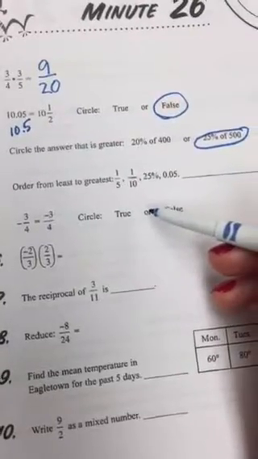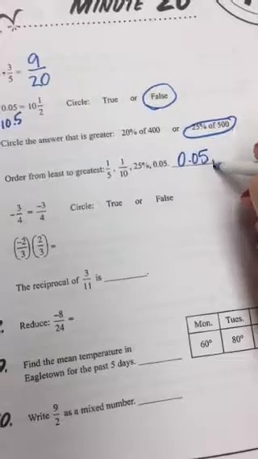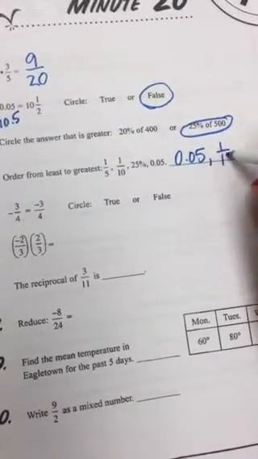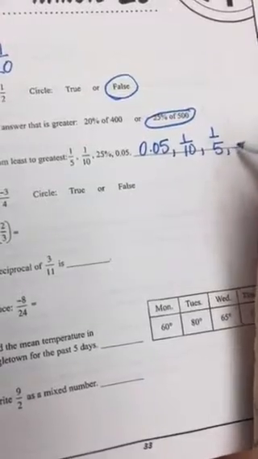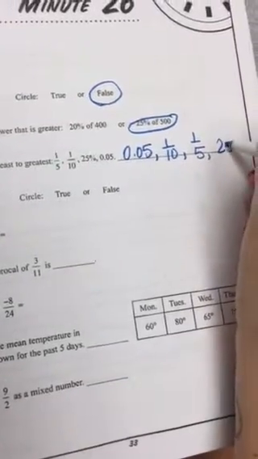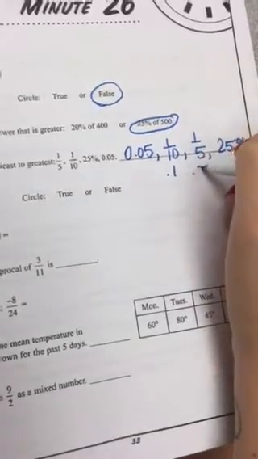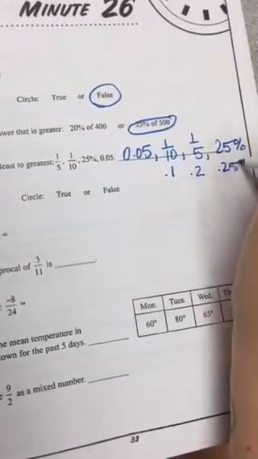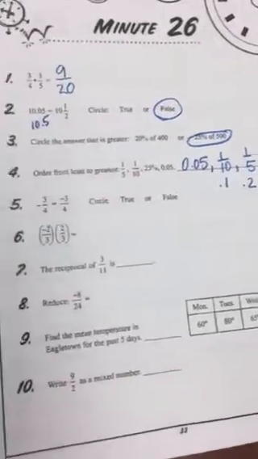Number 4, we're ordering from least to greatest, so you should have 0.05, which is 5/100. Then you should have 1/10. Then you should have 1/5. And then you should have 25%. Because if you put them all in the same format, this would be 0.1, this would be 0.2, and this would be 0.25 if they were all decimals. So that helps you see that they're in the order from least to greatest.